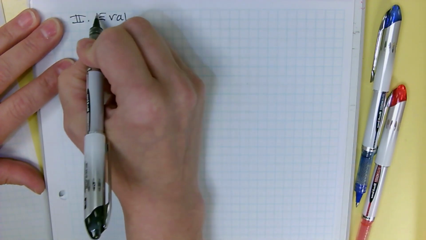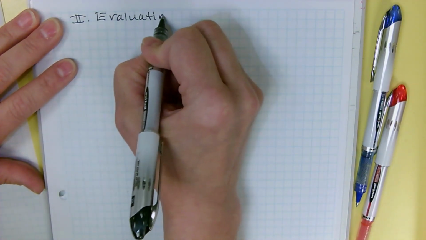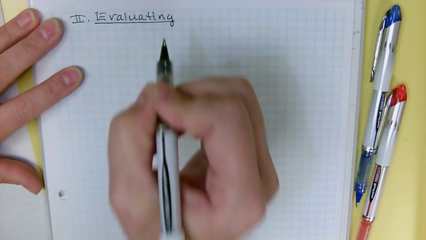Am I right on the back side? Mhm. You have to get a new one. No, you can write on the back. I can't because my pen bleeds through.